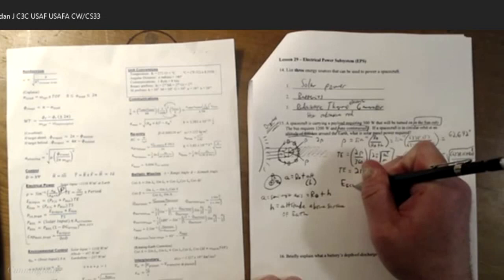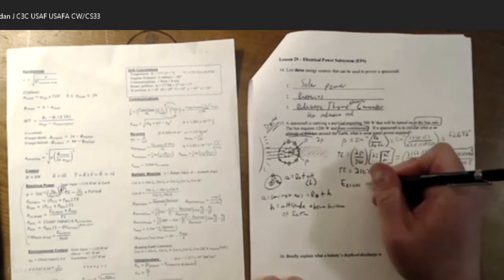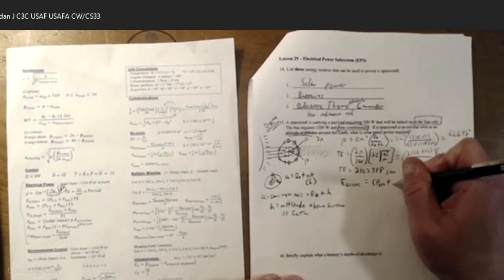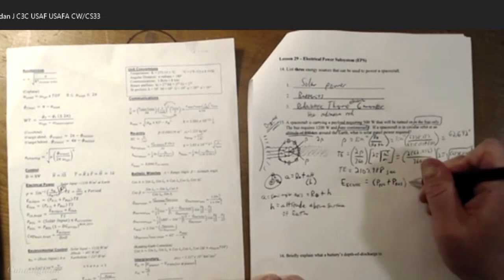Okay. Now, all right, we found rho, we found TE. Let's just move down to energy we use in eclipse. So the energy that we expend, which by the way is all going to be battery power, is the power that we use from the payload plus the power that we use from the bus, all times the time that we spend in eclipse, which we just found.